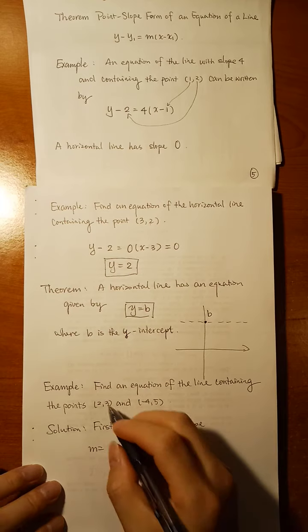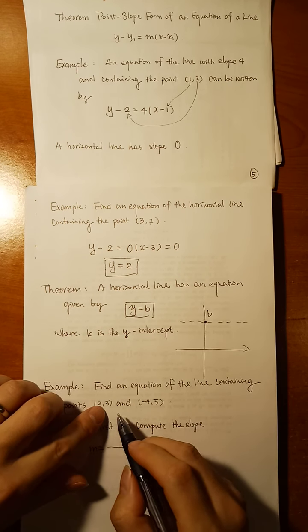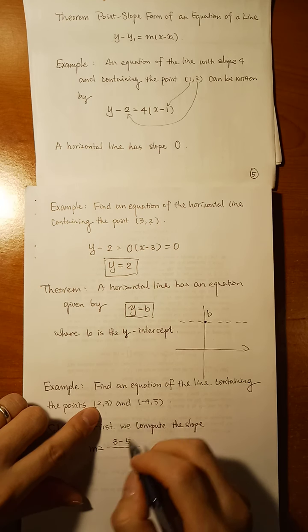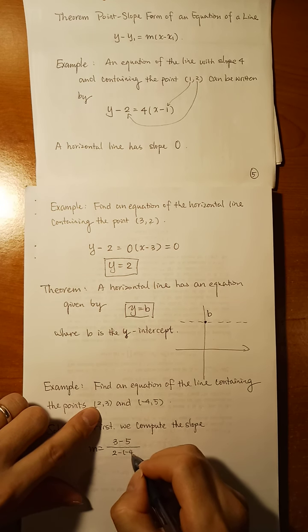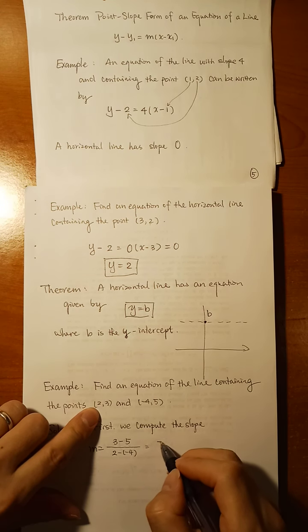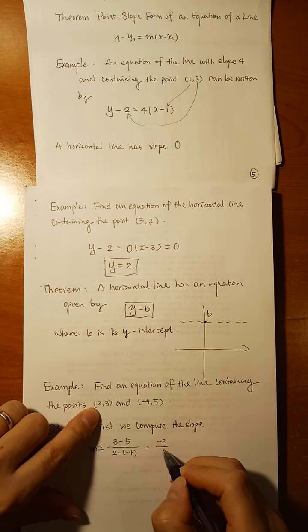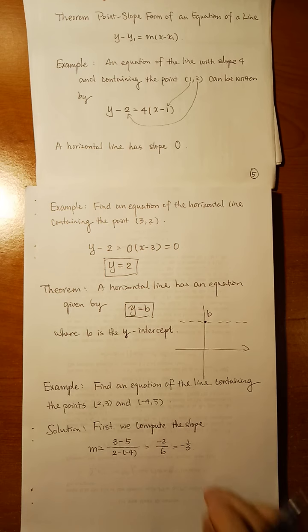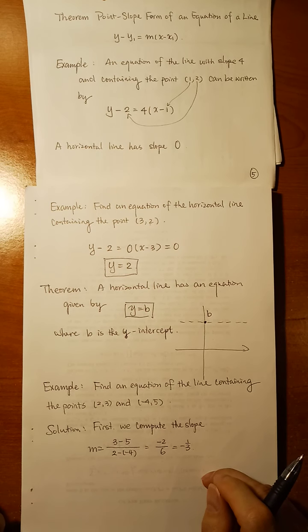Slope equals y minus y over x minus x. Y minus y: 3 minus 5, which is negative 2. X minus x: 2 minus negative 4, which is positive 6. So it's negative 1/3. So the slope is negative 1/3.